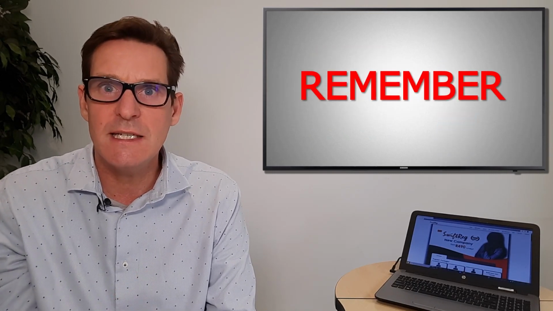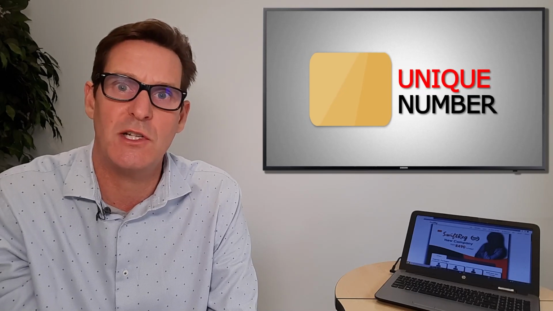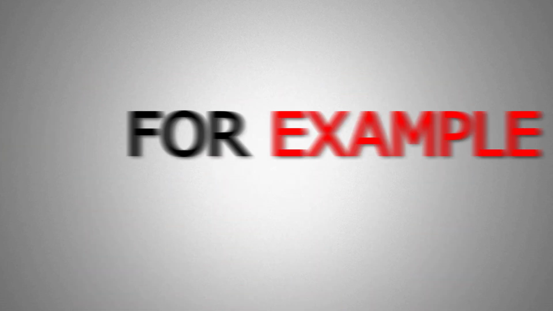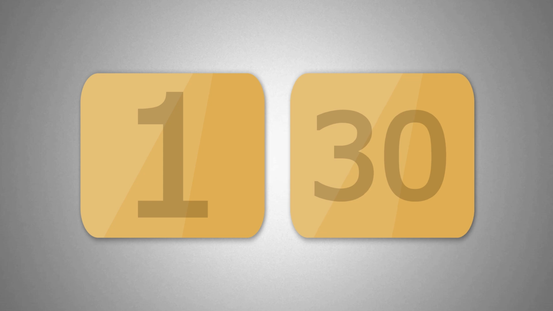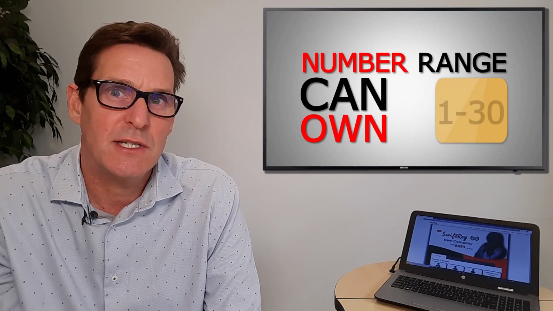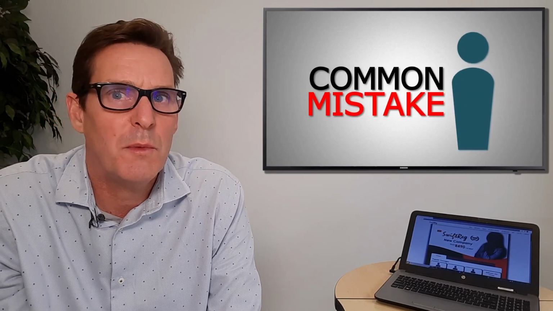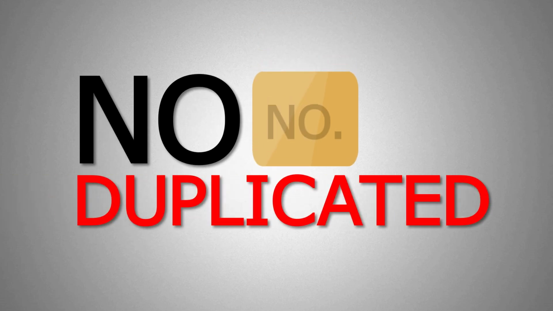Remember, each individual issued share has a unique sequential number assigned to it, with the first share starting from number 1. For example, if member number 1 has 30 shares, then the distinctive number range for the member is from share number 1 to share number 30, and nobody else can own these shares in this number range. This means the next member's share certificate will start at share number 31 and not 30, which is a common mistake many people make. Remember, no share number can be duplicated.